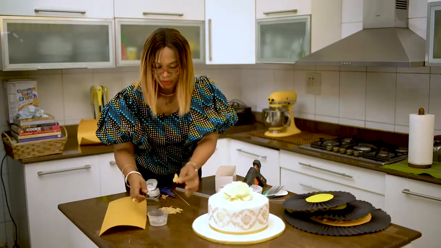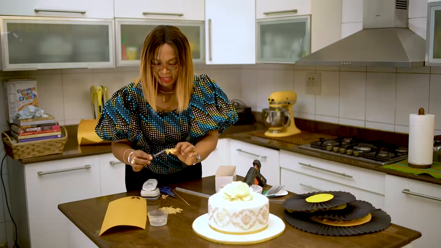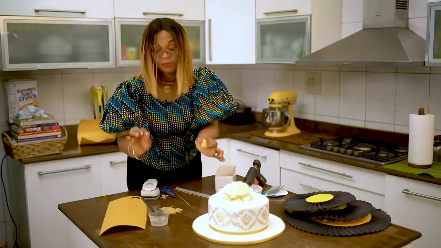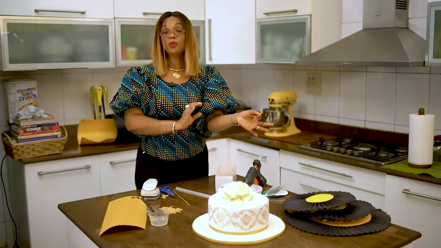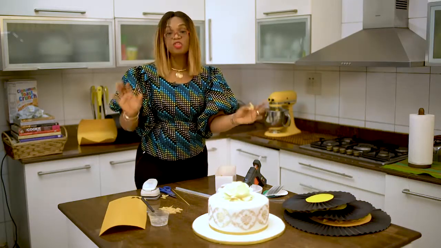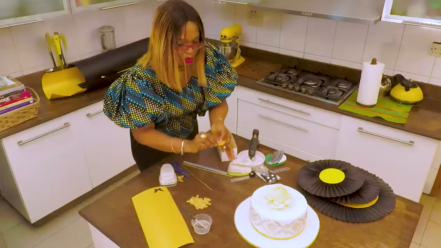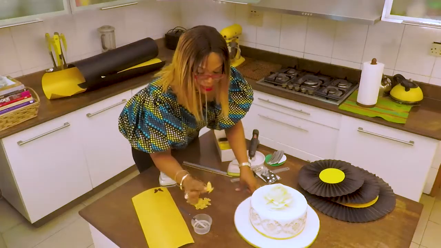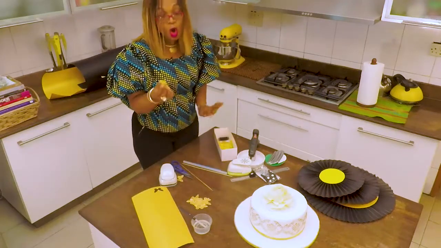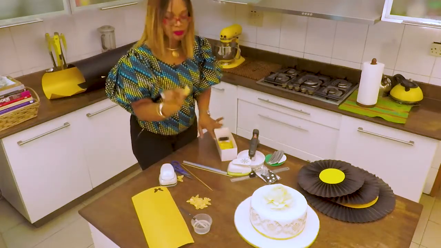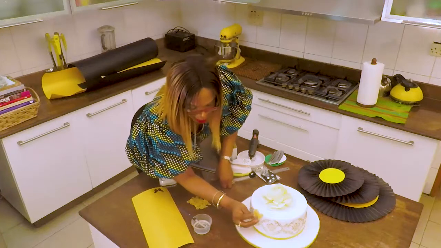So I place this on it and I'm using it because it's edible. I'm not going to use the glue gun. That is strictly for my paper. So just watch how I'm going to do this. After placing a dot of glucose or corn syrup on the butterfly, I stick.